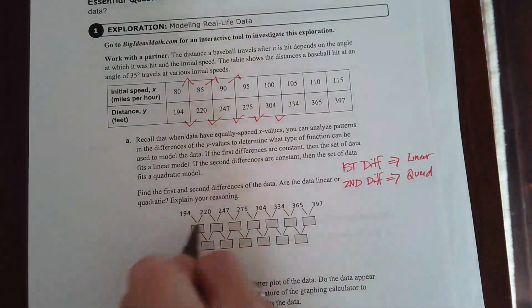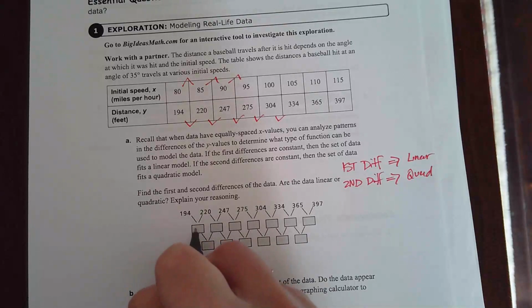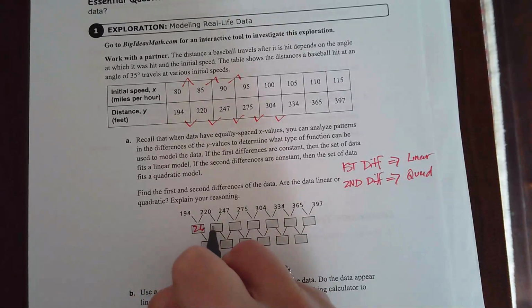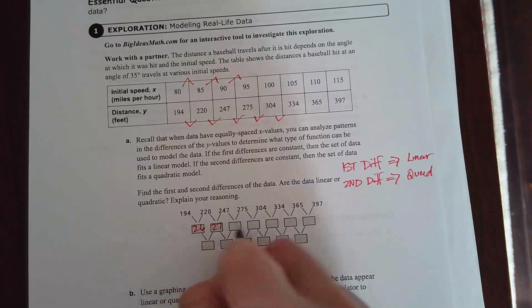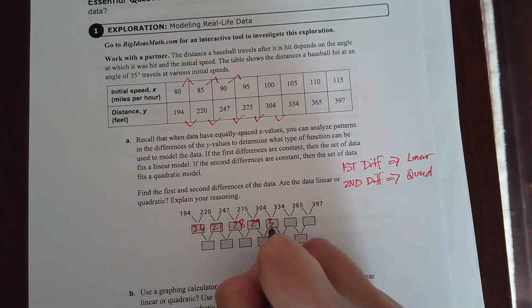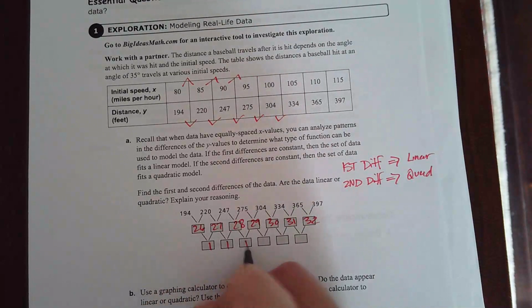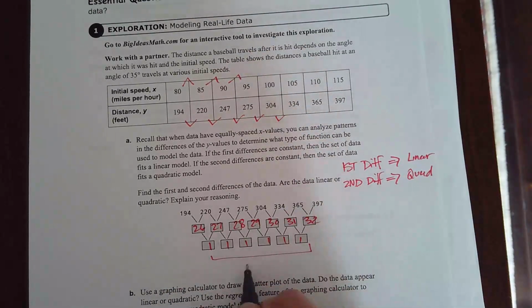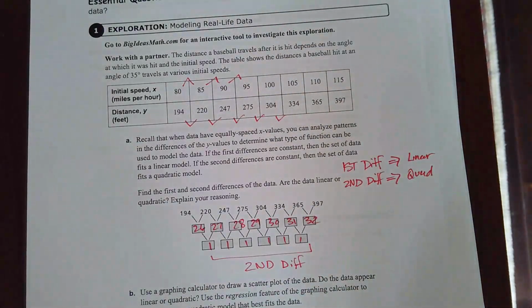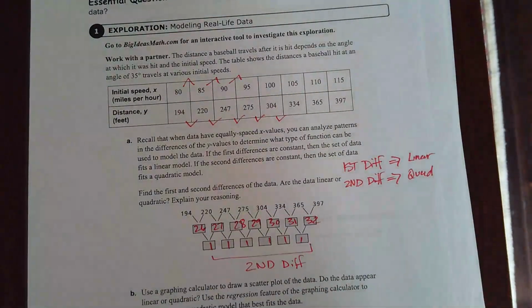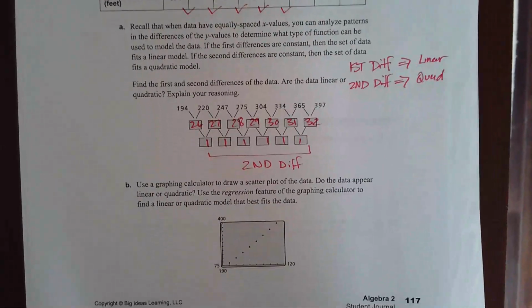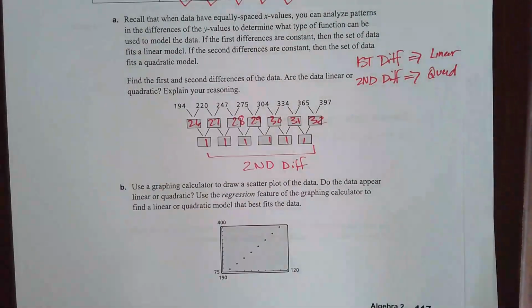And so if you subtract, 220 minus 194 is 26, 247 minus 220 is 27, and on down the line, 29, 30, 31, 32. When I subtract these, I get 1, 1, 1, 1, 1. These are my second differences. So by having my second differences all constant, I know that this is a quadratic equation.